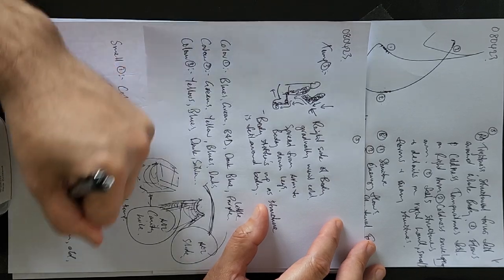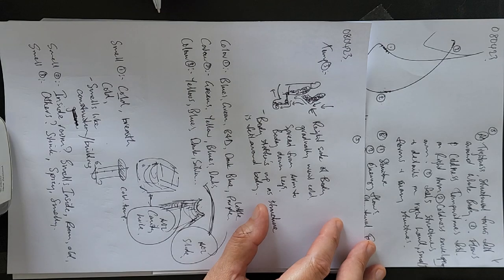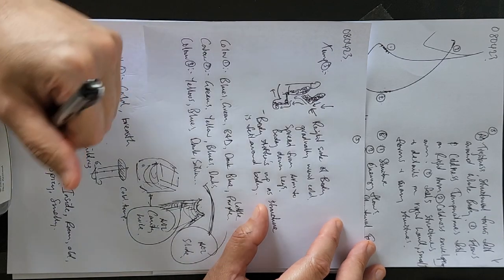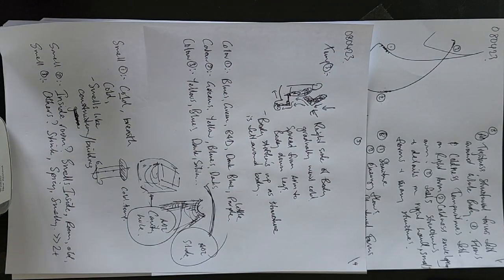Spicy. Smelly. There's some other smells, but I'll just put +2 complex.